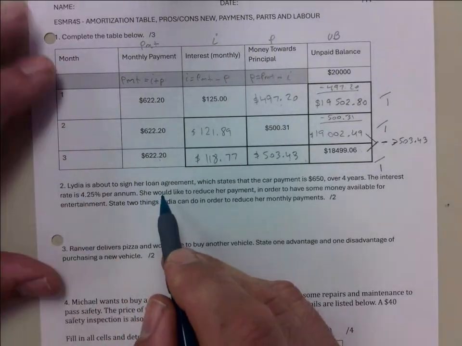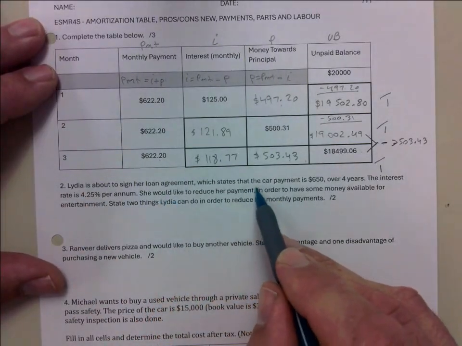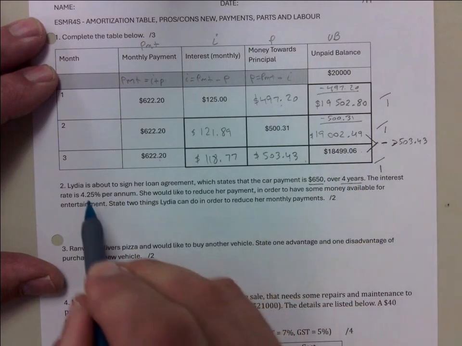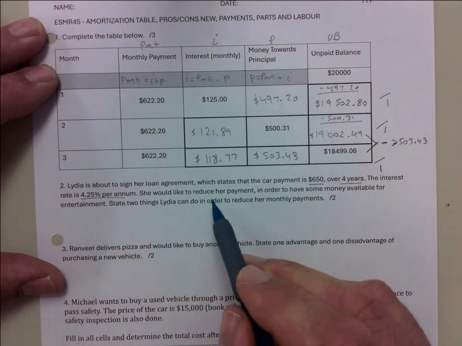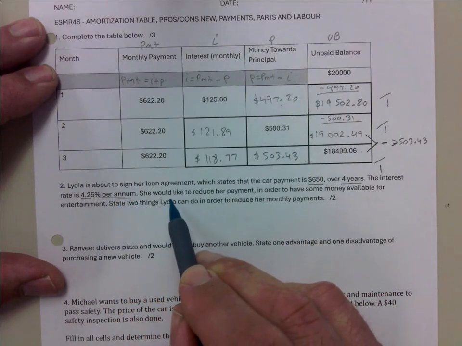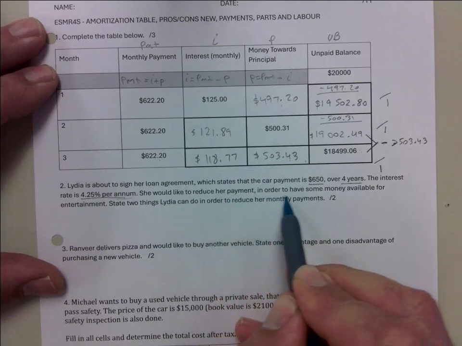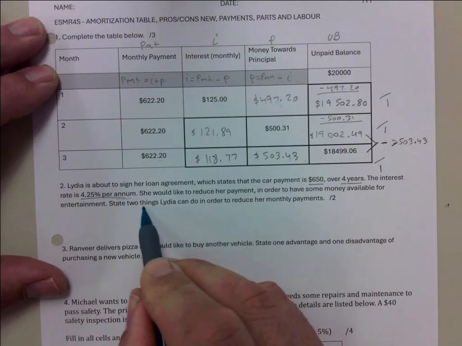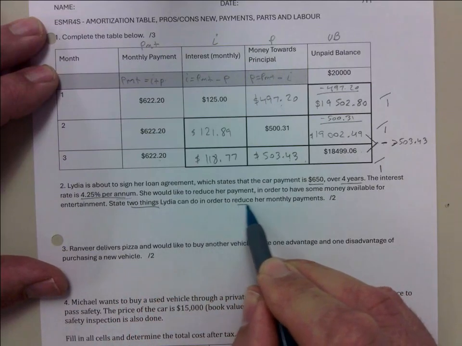Lydia is about to sign her loan agreement, which states that the car payment is $650 over 4 years. The interest rate is 4.25% per year. That's what per annum means. She would like to reduce her payment in order to save some money. State two things Lydia could do in order to reduce her monthly payment.